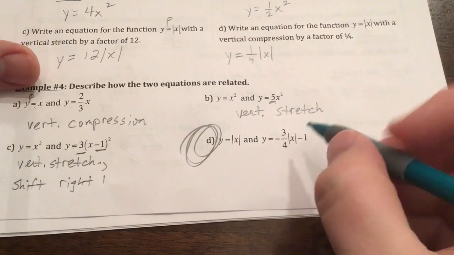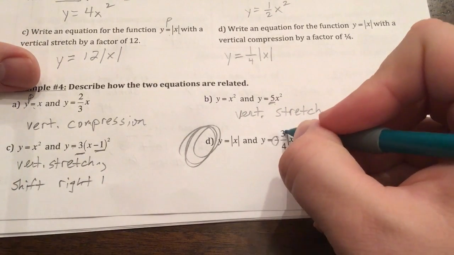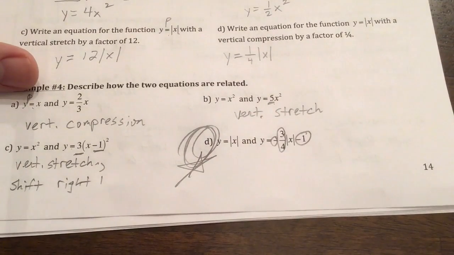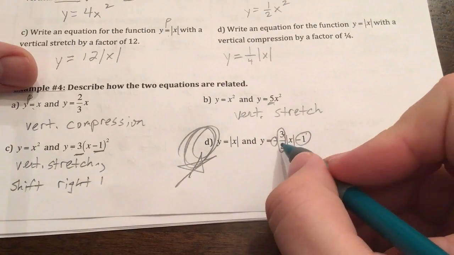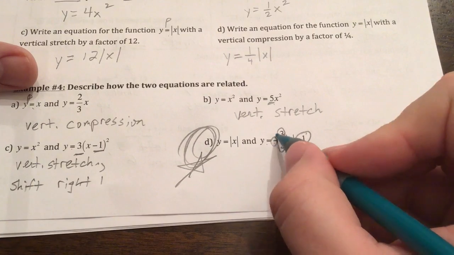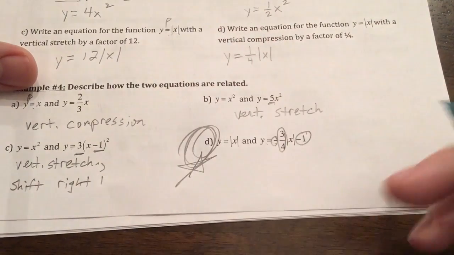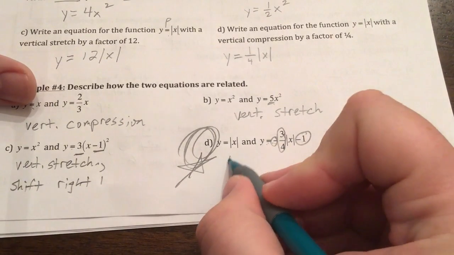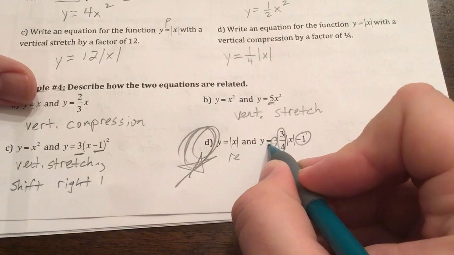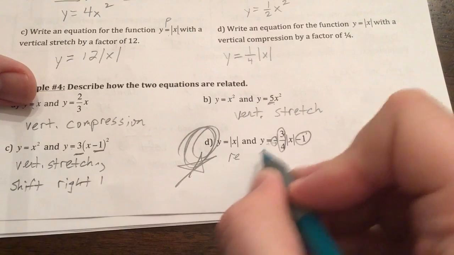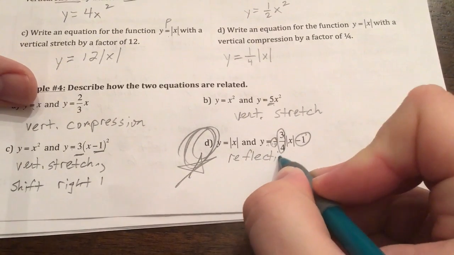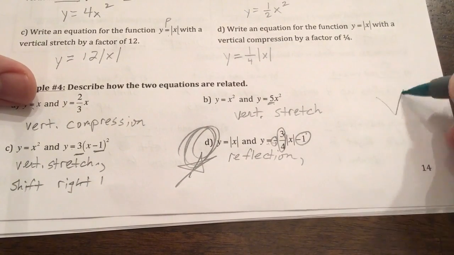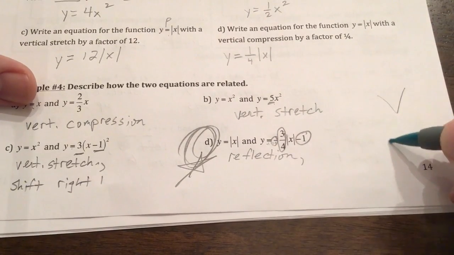And letter D. Save the toughest for last. We actually have 3 things here. Something that didn't come up in our notes. I want you to circle D, put a big old star next to it. There's actually 3 things going on. See the negative right after the equal sign? Whenever you have that, and unfortunately it didn't come into the notes, we have to edit these packets. Whenever A is negative, write reflection. What that would mean is it would be upside down. So that absolute value, instead of normally opening up, when A is negative, it's going to open down.